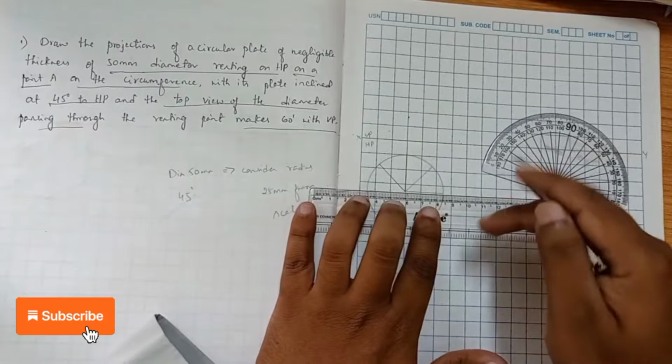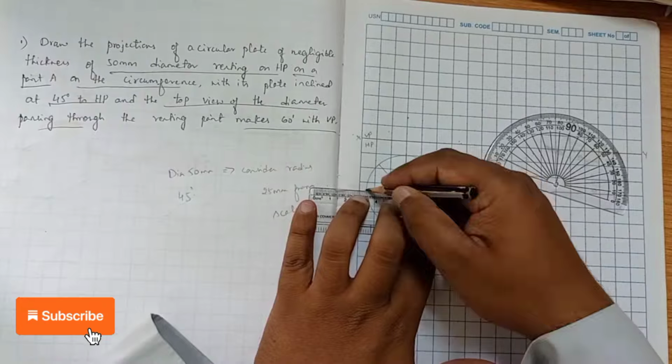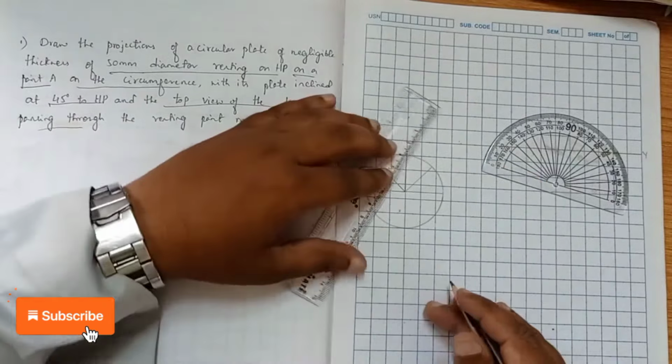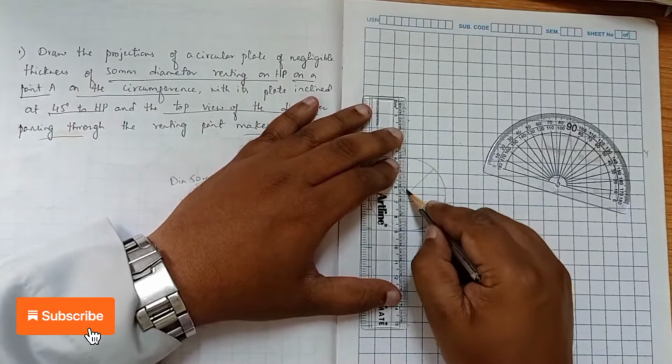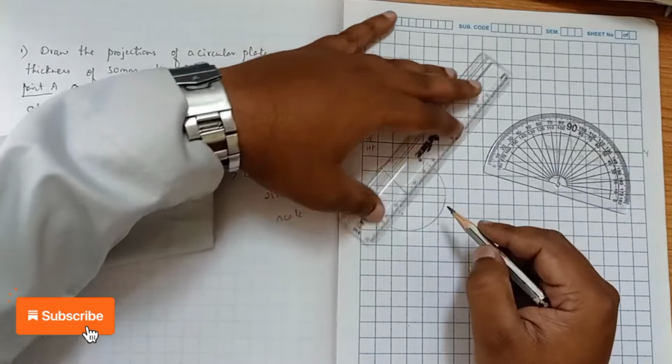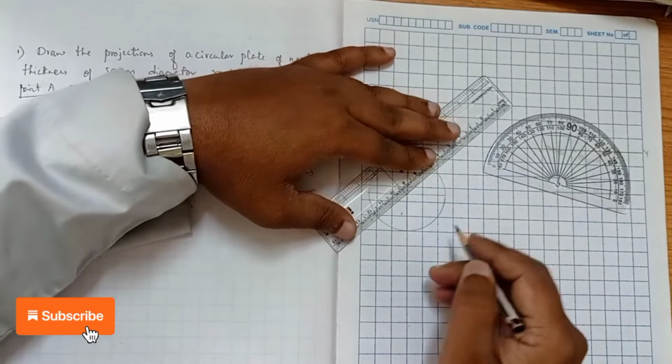Okay, so after drawing this we can extend it, so we can extend these lines to complete the profile here.